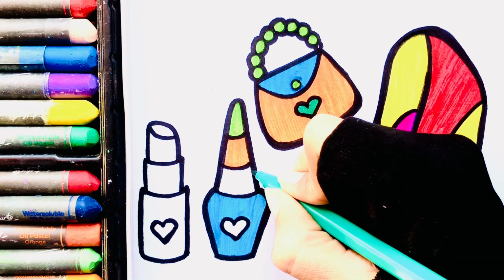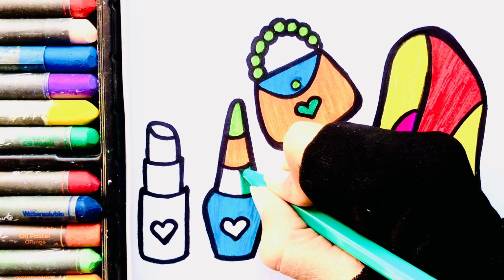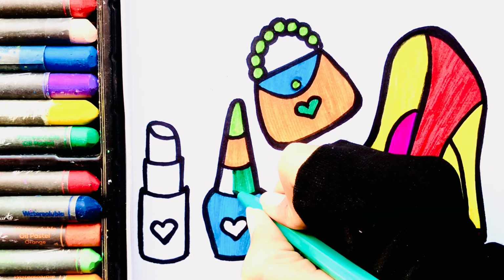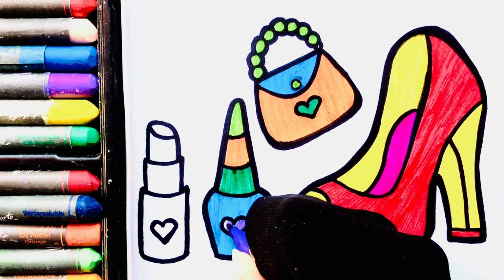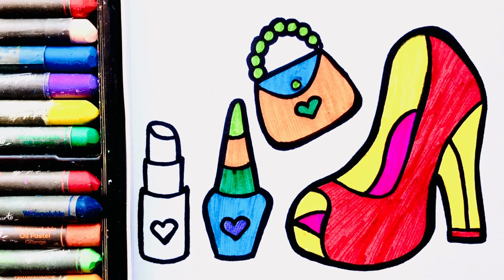This is a dark green color. Which color kids? This is a dark green color. This is a dark blue color. Which color, kids? This is a dark blue color.